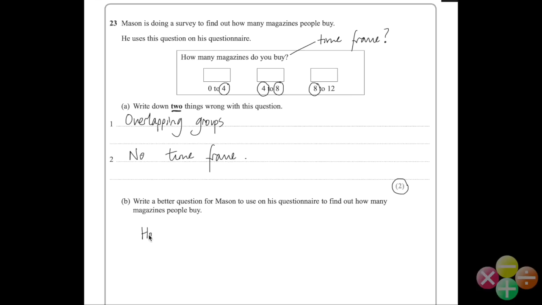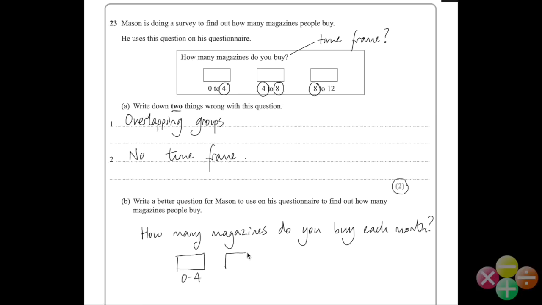Okay, so something like, how many magazines do you buy each month? And then with our boxes, we can have 0 to 4, 5 to 8, 9 to 12, and then obviously at the end we might get someone who buys 30 magazines. So let's just put over 12 and they'd be able to tick that box.